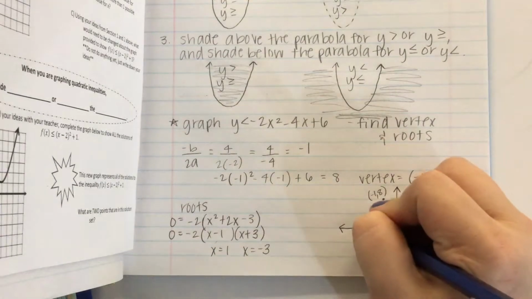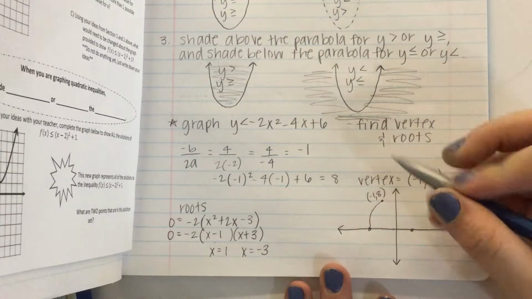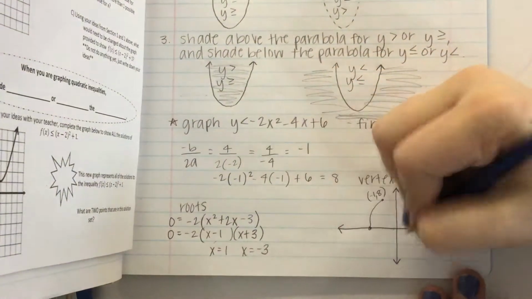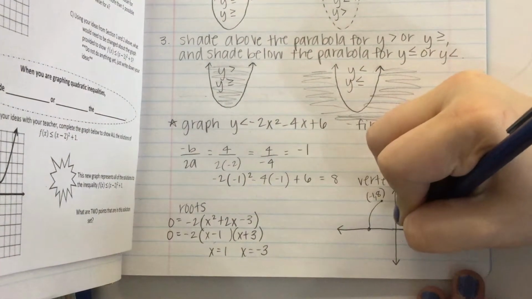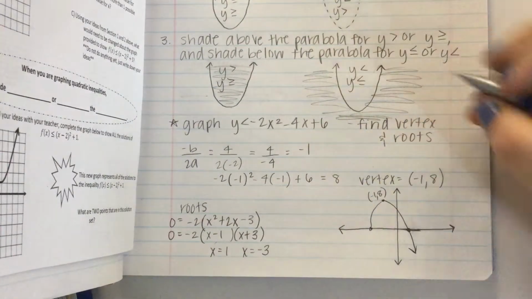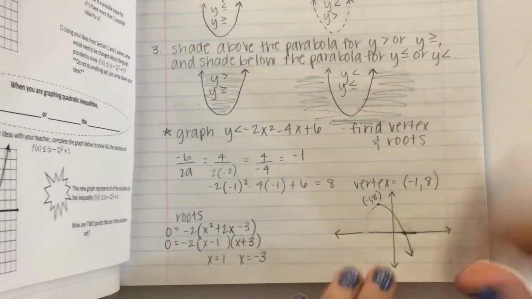So here's, I know it's not to scale. Maybe I'll move this one. Oh shoot, I don't have enough room. We're just estimating at this point. Your graph doesn't have to be perfect.